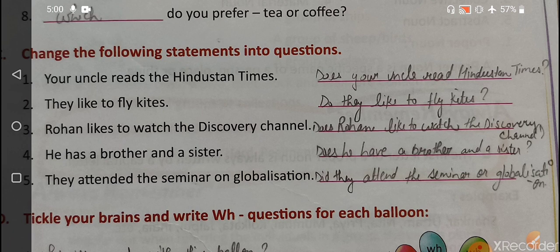Rohan likes to watch the Discovery Channel. So Rohan is a singular subject. So we'll write does. Does Rohan like to watch the Discovery Channel? And question mark. Let me tell you once again, every sentence that you are writing in interrogative form should have a question mark at the end of the sentence. Otherwise it won't be counted as an interrogative sentence.